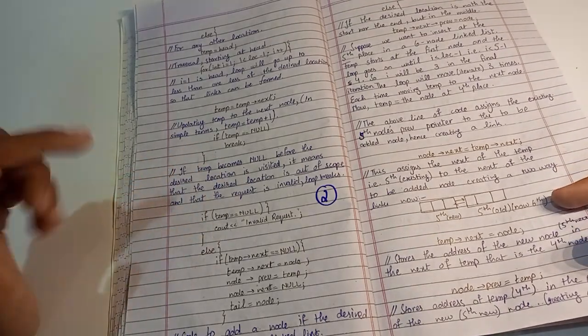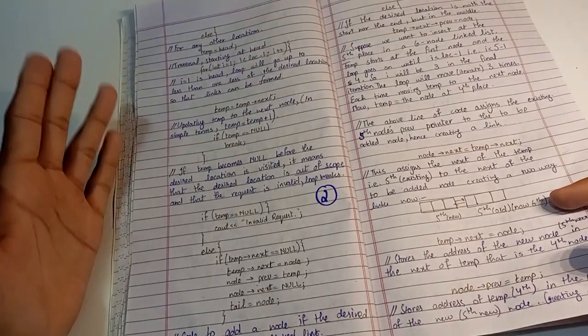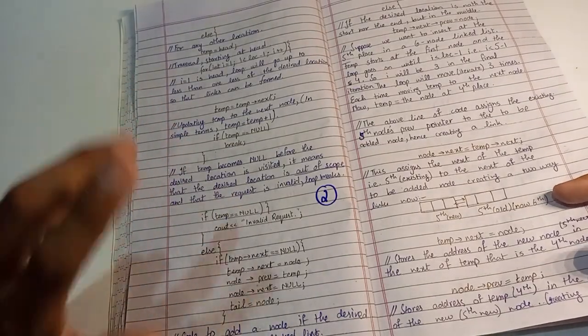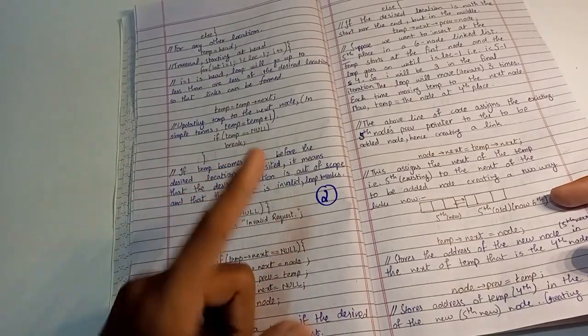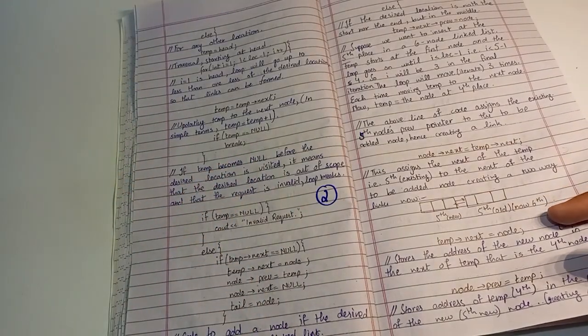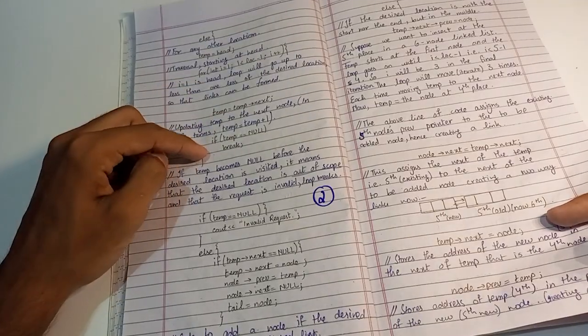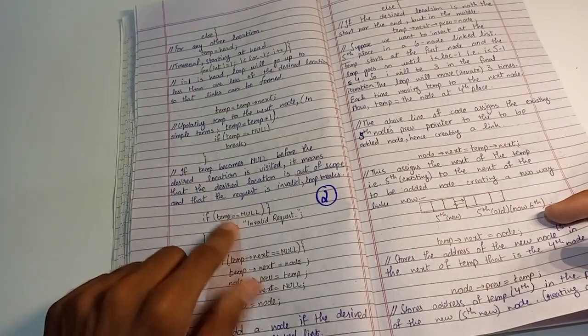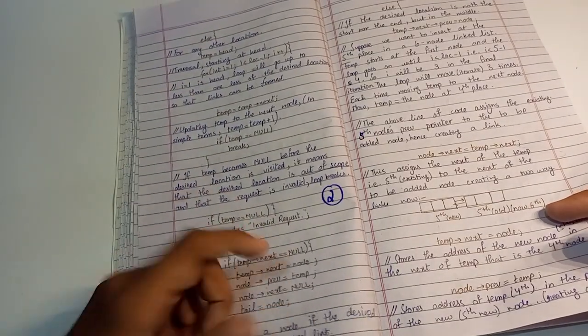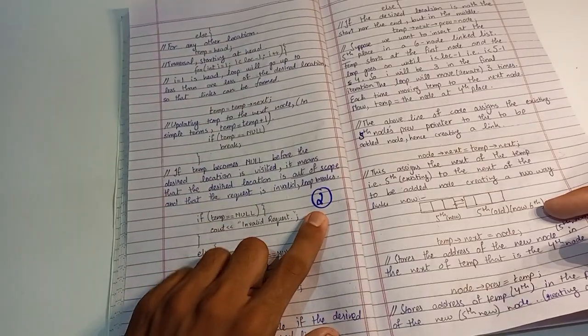Now, after the three nodes get traversed, the fourth node is going to be null because the fourth node does not exist, and temp will then contain the value null. So if that happens, the loop will break. It comes over here and checks if the temp is null. Then it will output invalid request, which is our second invalid condition.